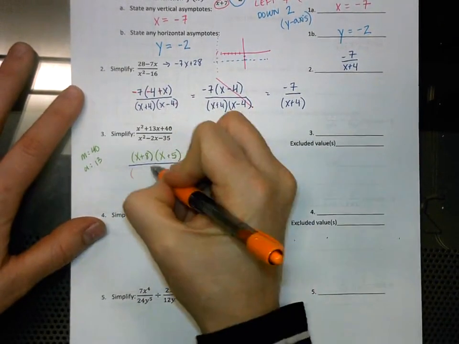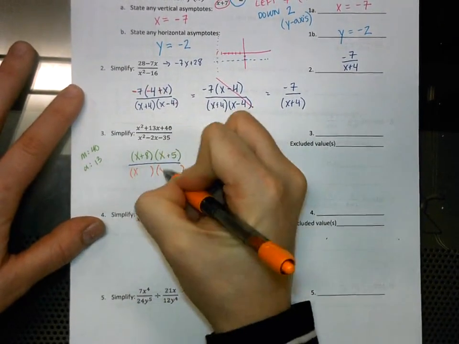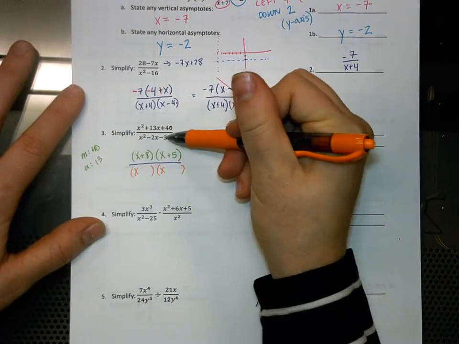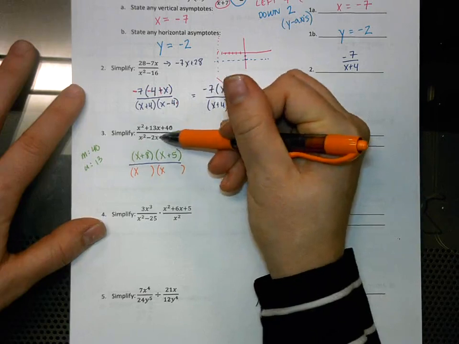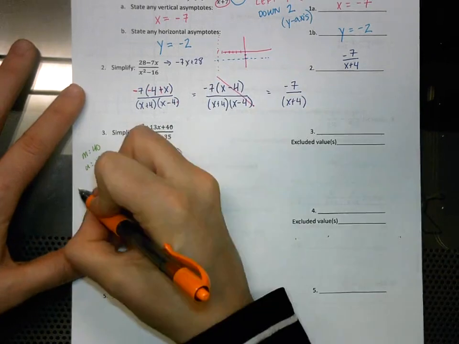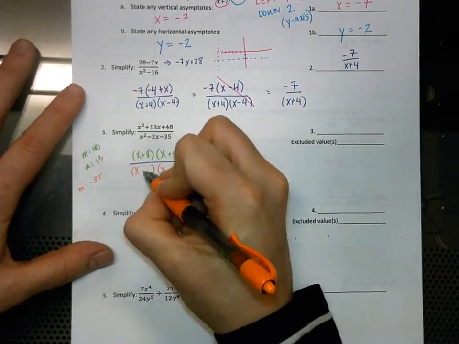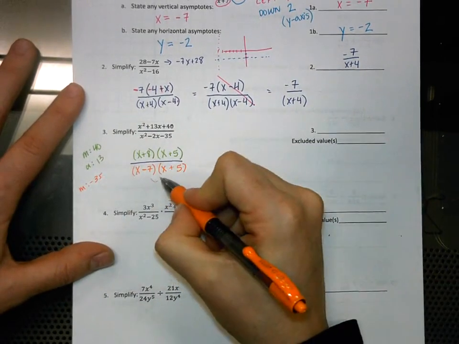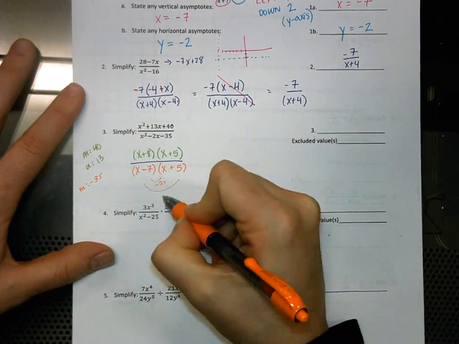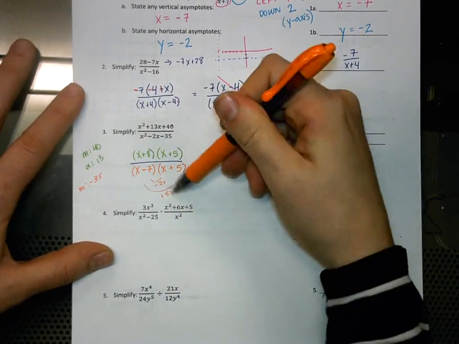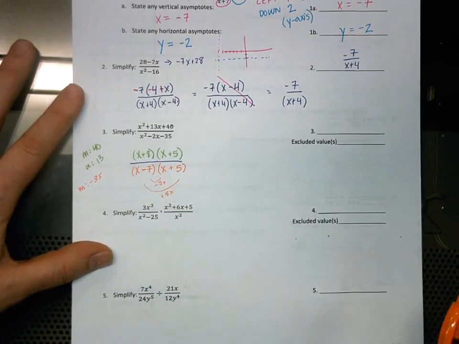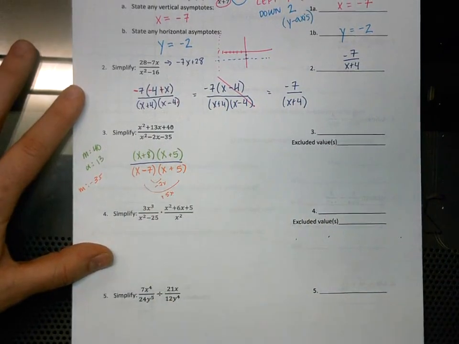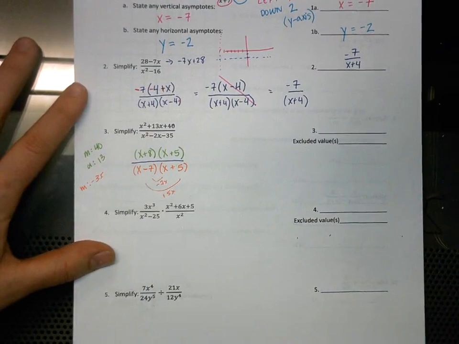My denominator, we're going to do the same thing, guess and check. X times x is x squared. I need two numbers that multiply to negative 35 and add to negative 2x. Negative 7, positive 5. We can check that by doing negative 7x plus 5x is negative 2x. So we want to check that middle term. We can also check that negative 7 times positive 5 is negative 35. Good. So those are both right.